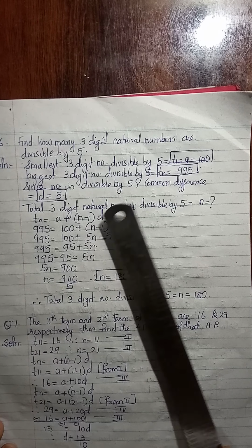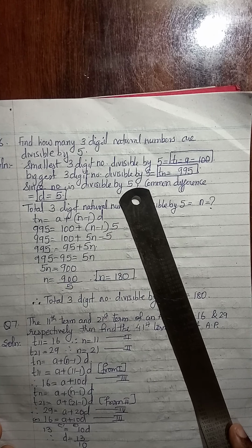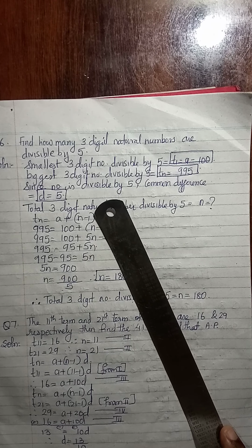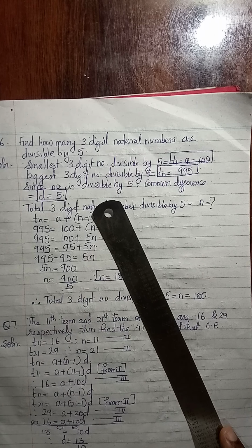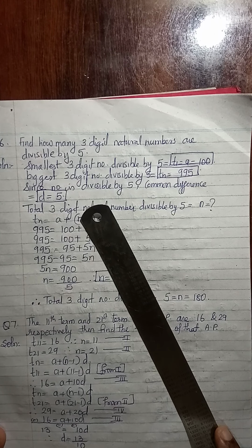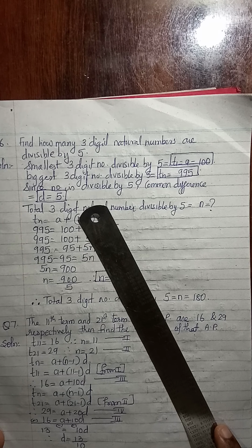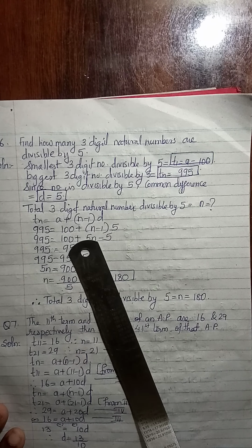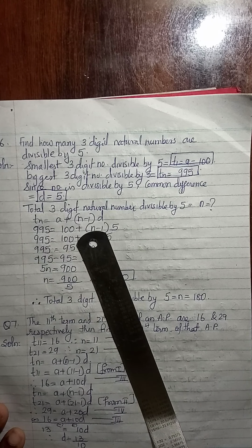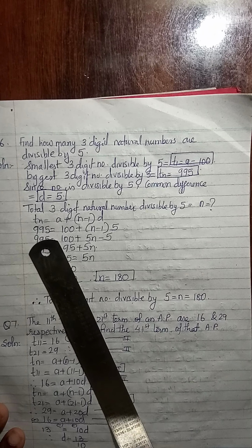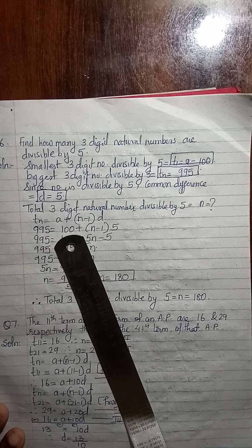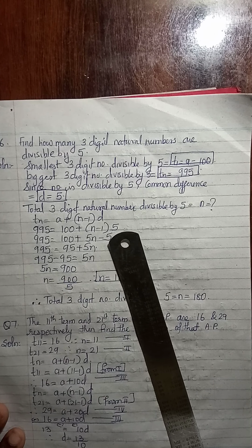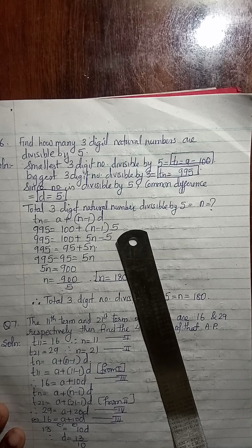So first term we got, last term we got, and the common difference also we have got. Now very simple, we have to find how many terms there are, that is n. So we apply the only formula we have learned before this exercise, Tn equals a plus (n minus 1) into d. Put the values here: Tn is 995, a is 100, and since it is a multiple of 5, d is equal to 5.